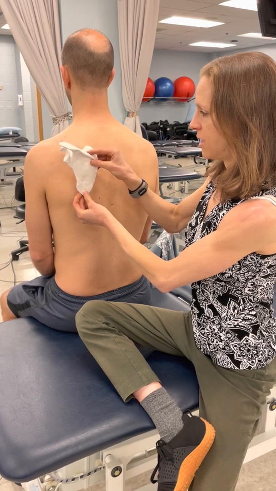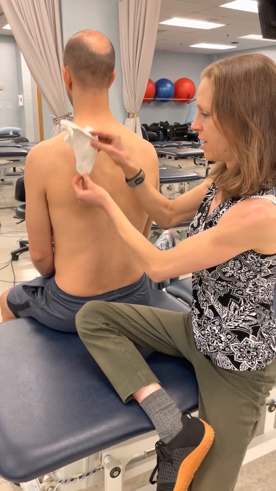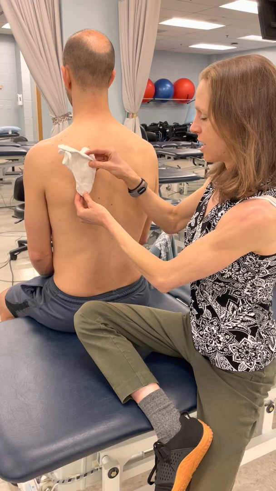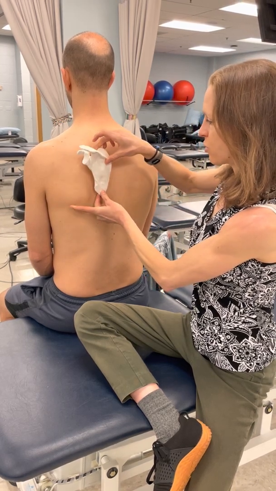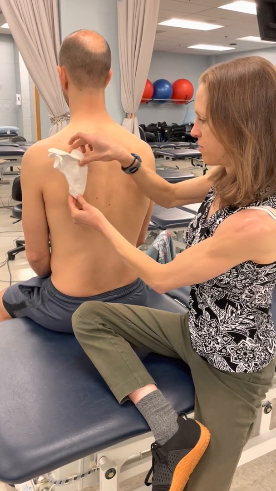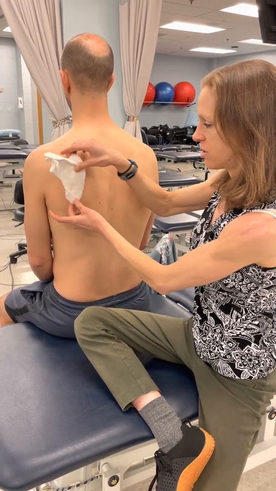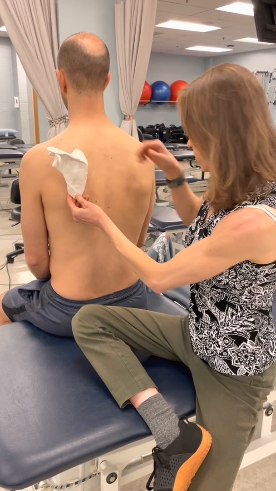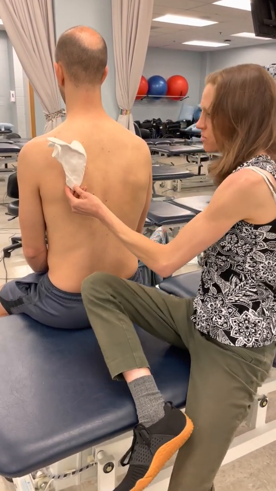So the scapula can move up or down, and we call that elevation or depression. The scapula can move in towards the spine. We call that adduction, or out away from the spine, and we call that abduction. And then we can also have these rotational motions.